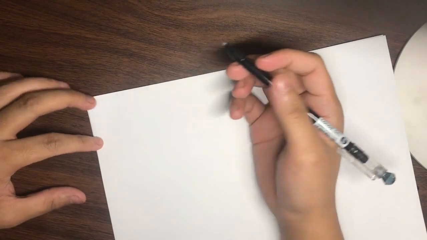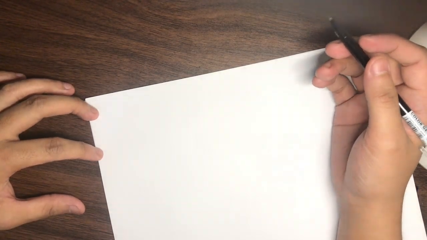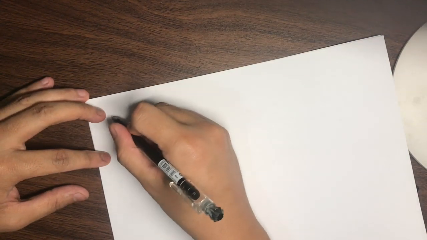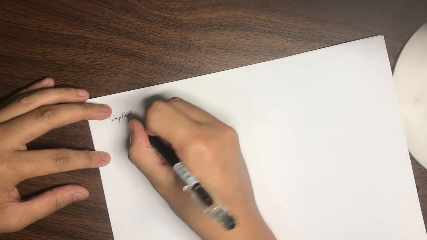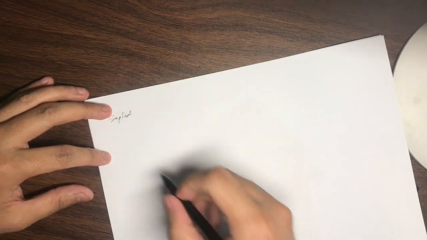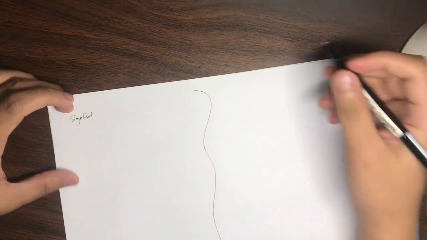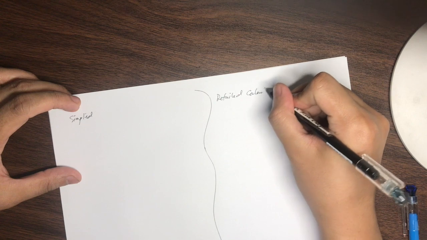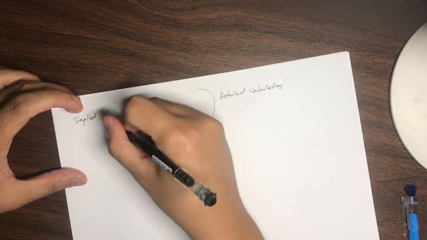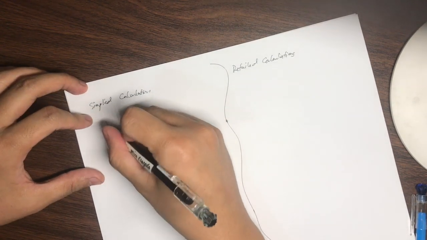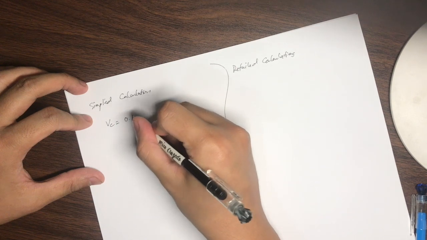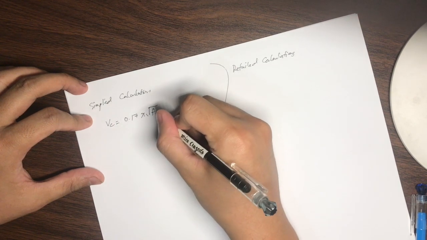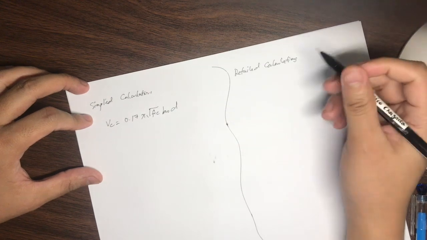So let's enumerate. For shear reinforcement, based on both ACI and NSCP 2010 and 2015, the formula for shear is divided into two. We have the simplified and the detailed calculations. So what is simplified calculation? The shear capacity of the concrete is just equal to 0.17 lambda multiplied by the square root of fc prime bwd.